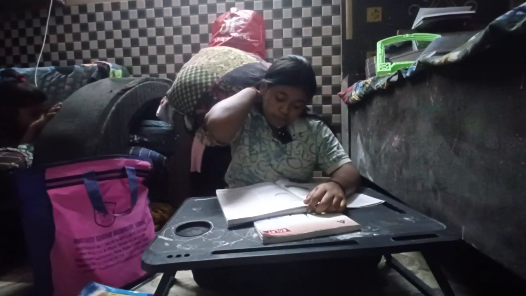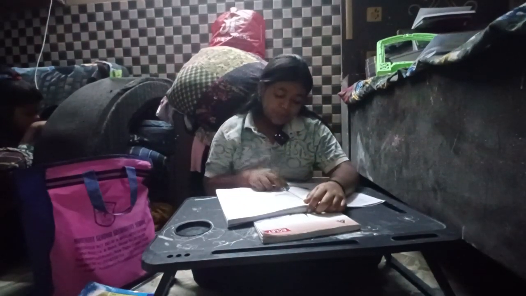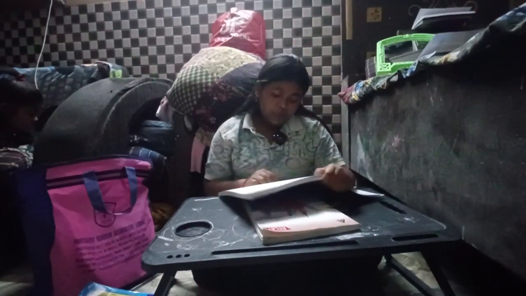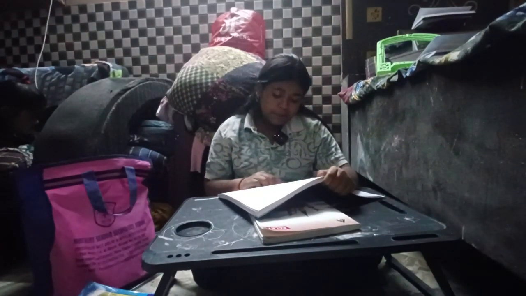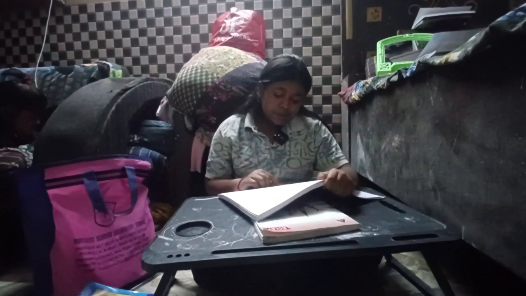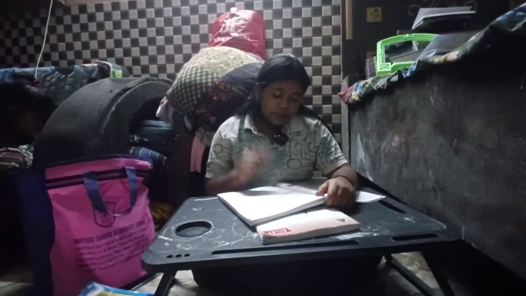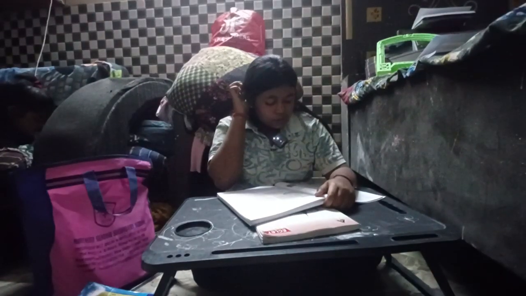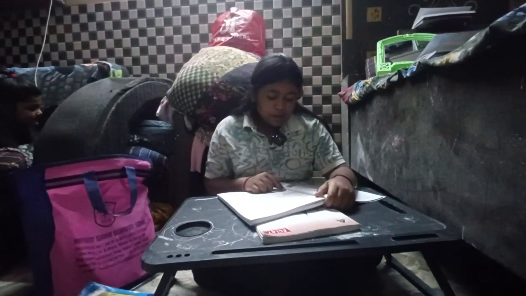Addition of manures and fertilizers. Plants need nutrients for growth. The soil gets depleted of its nutrients as plants are grown in the soil year after year, because the plants use them up.